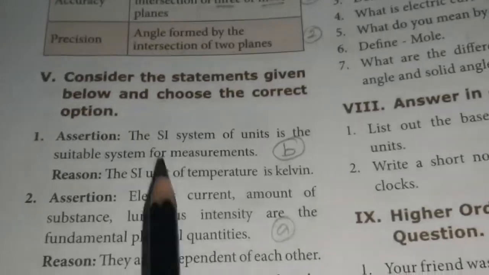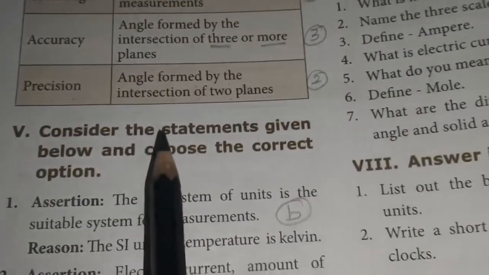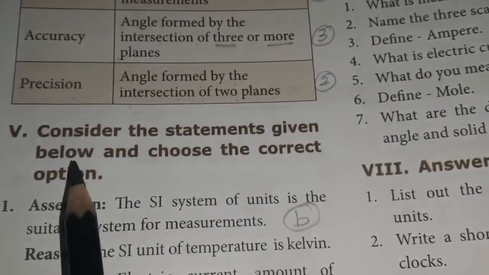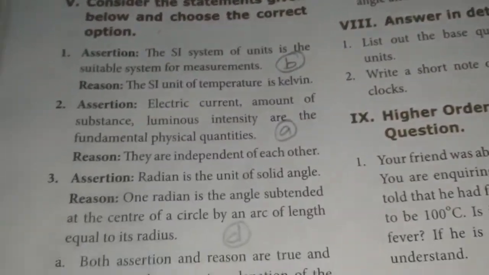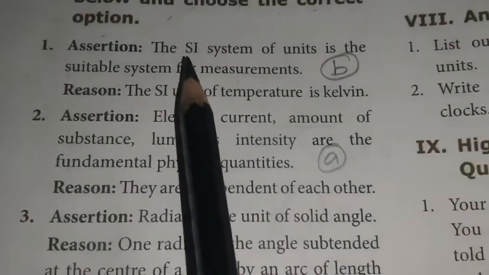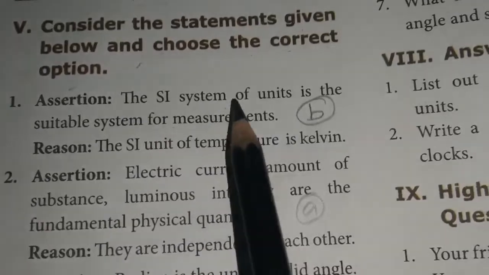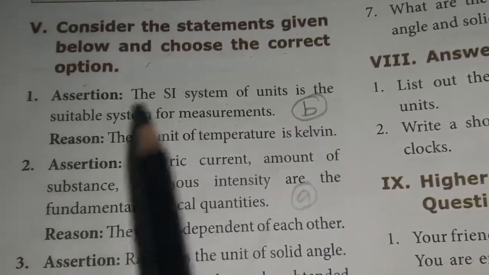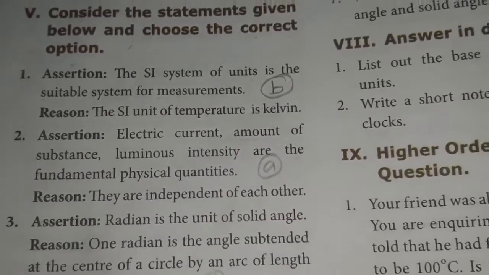And then next, Roman letter 5. Consider the statements given below and choose the correct option. First one, assertion. The SI system of units is the suitable system for measurements.